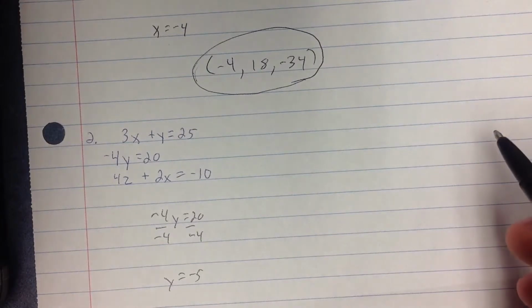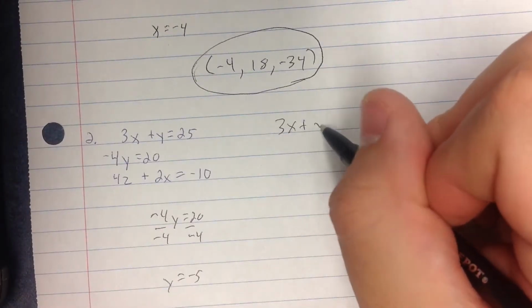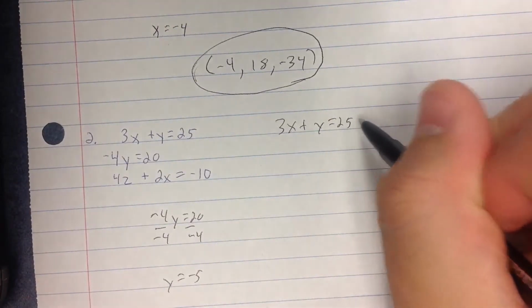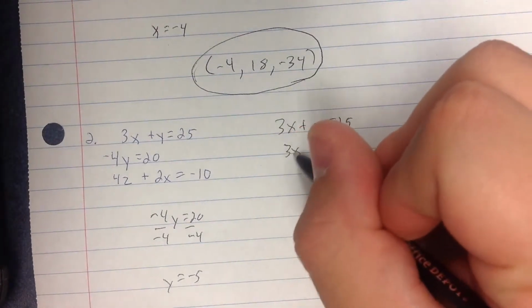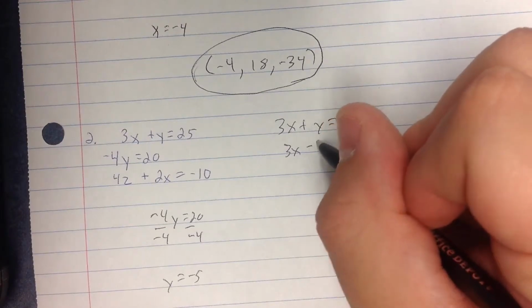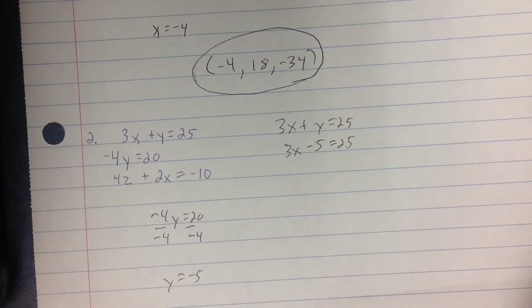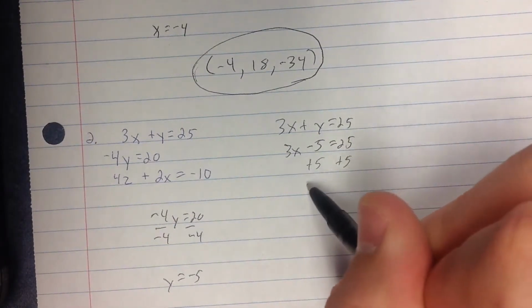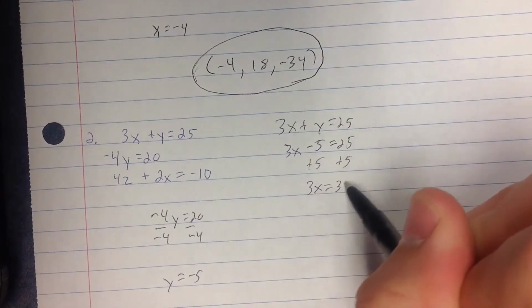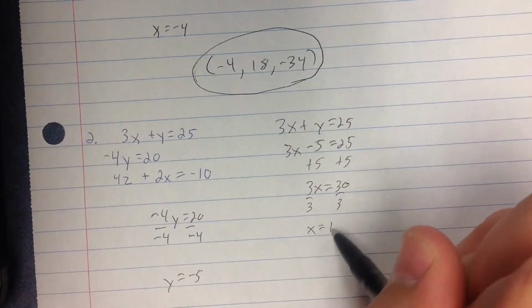So then I go back up here, and I look at 3x plus y equals 25, and I can substitute negative 5 for the y. Then to solve that, I add 5 to both sides. 3x equals 30, then divide by 3, x equals 10.